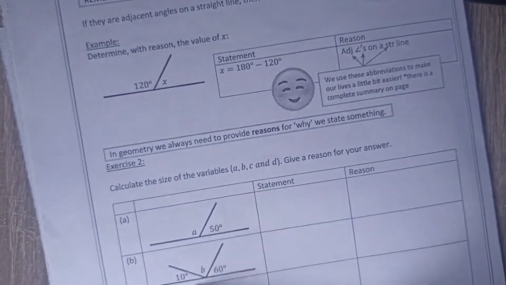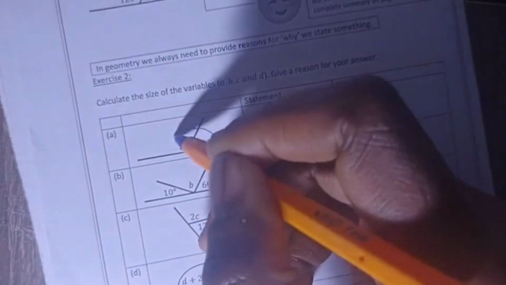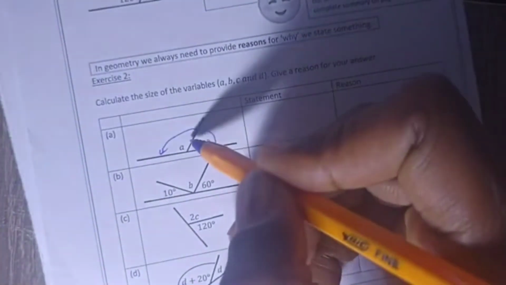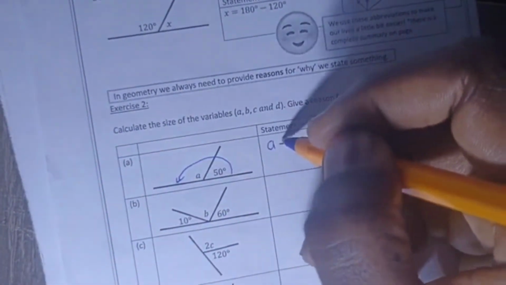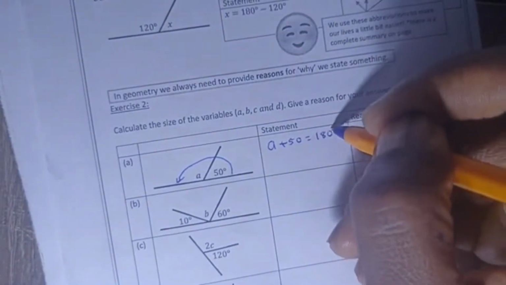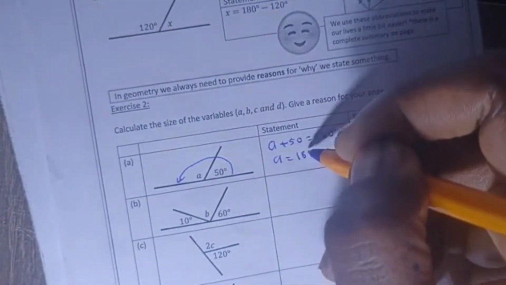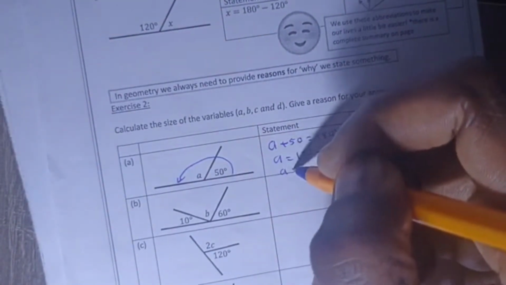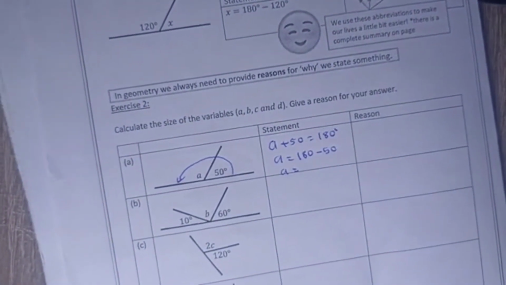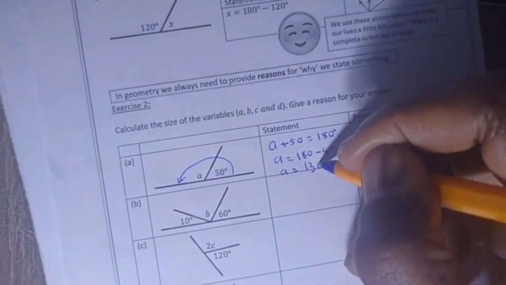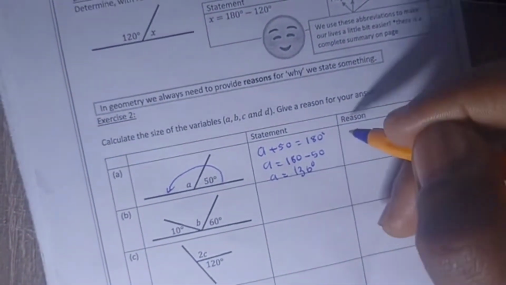So actually here, we are applying straight line rules. Straight line rules, they are not parallel lines. So we're choosing from that form. It's either complementary, supplementary, vertically opposite, or angles around the point. So right away, I can see that these two angles are angles on a straight line. So A plus 50 degrees equals 180. And A will be 180 minus 50, which gives me how much? 130, yes, 130 degrees. Your reason will be what?